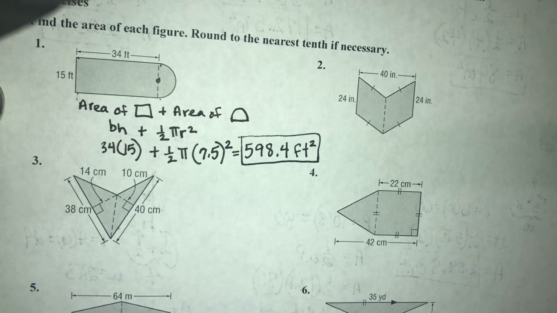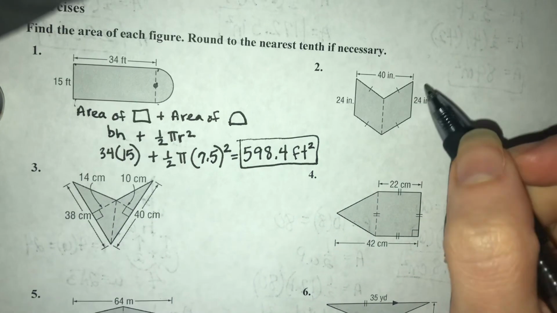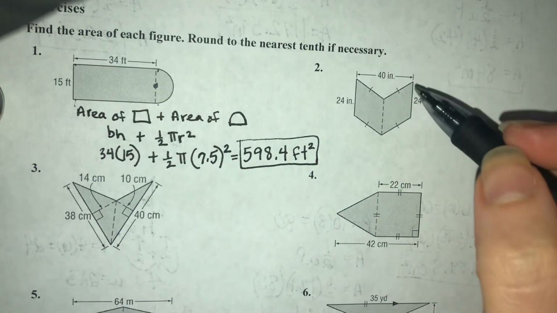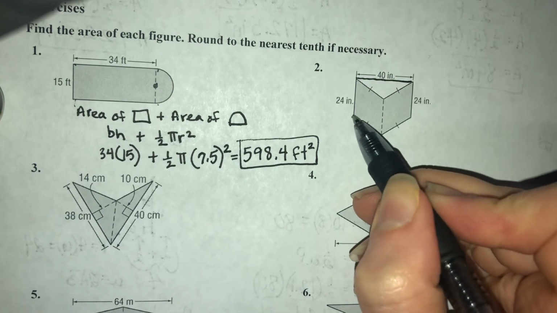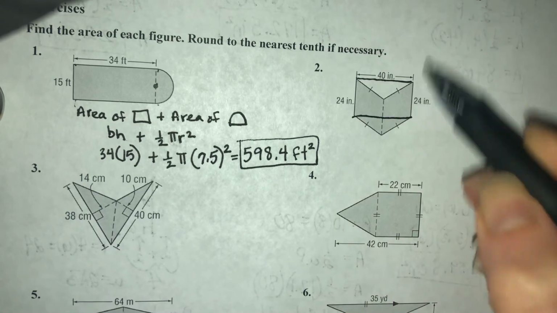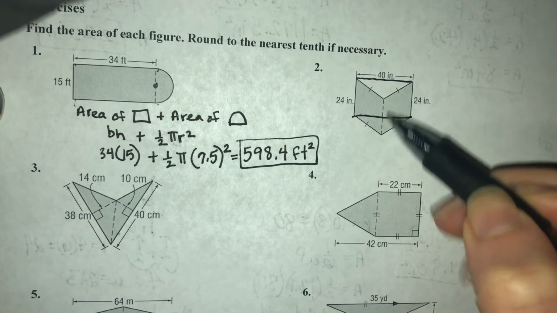We have a couple of ways to look at this problem. If you notice that if you were to connect along the top and connect along these vertices down here, these are congruent triangles.